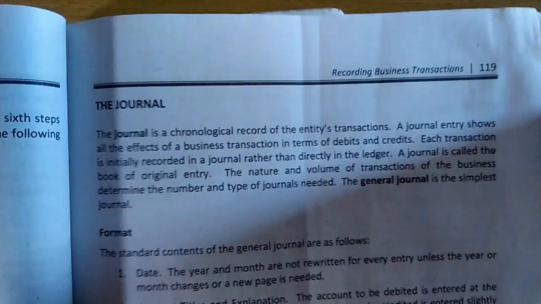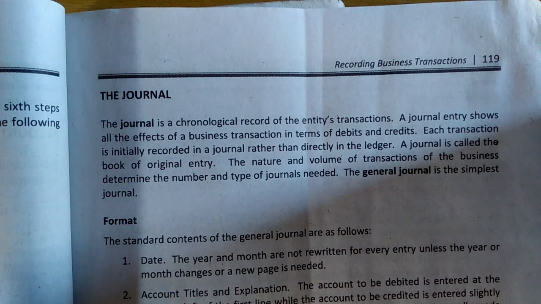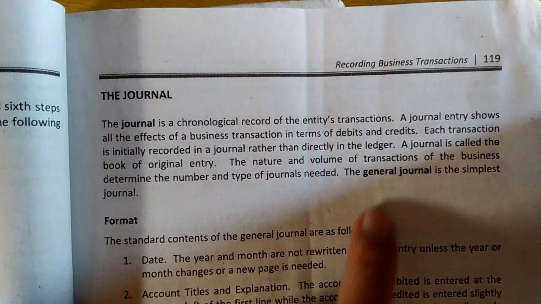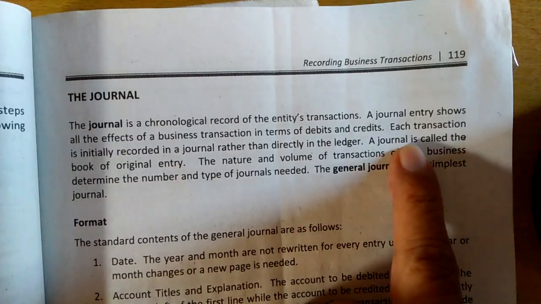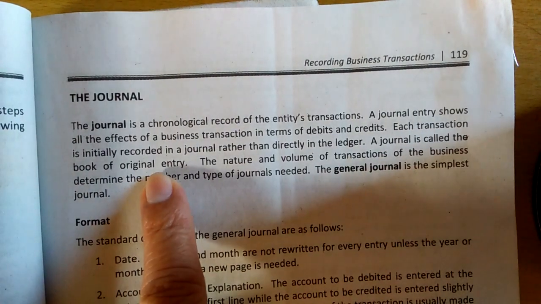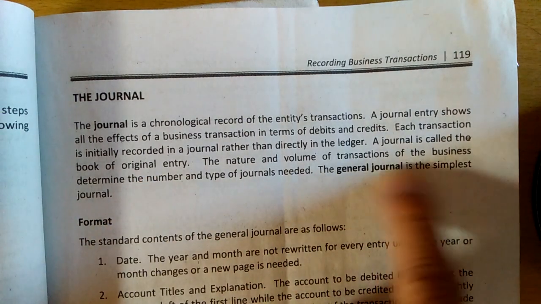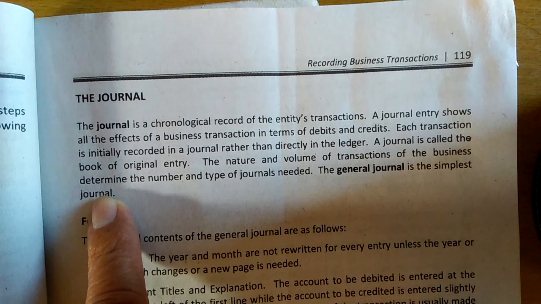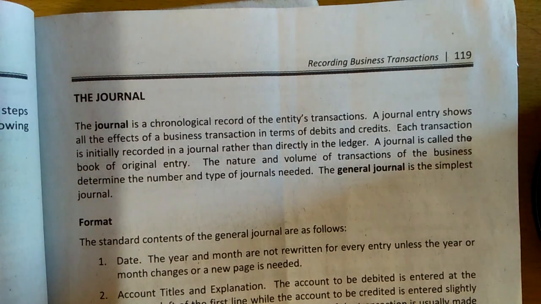Okay. So the journal is the chronological record of the entity's transactions. The journal is called the book of original entry. The general journal is the simplest journal.